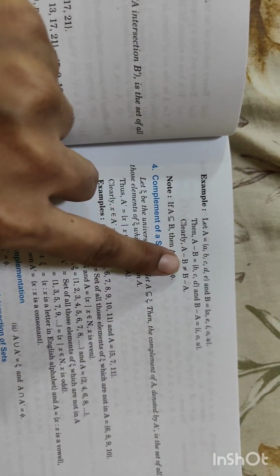And clearly A minus B is not equal to B minus A. Like 5 minus 3 is not equal to 3 minus 5. It is the same like that.